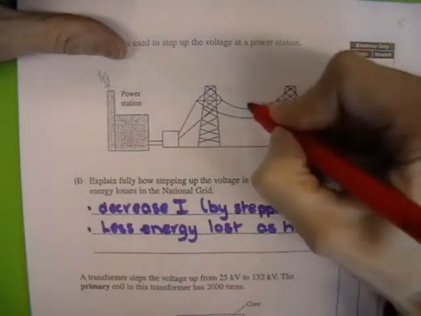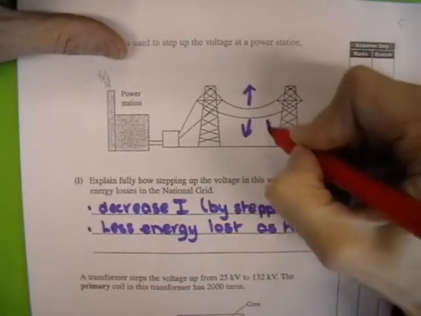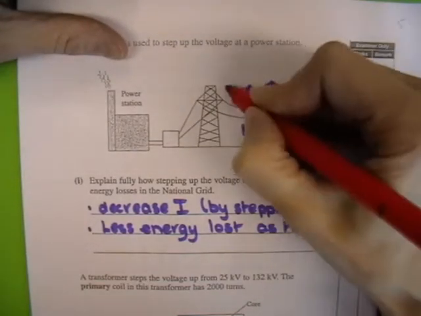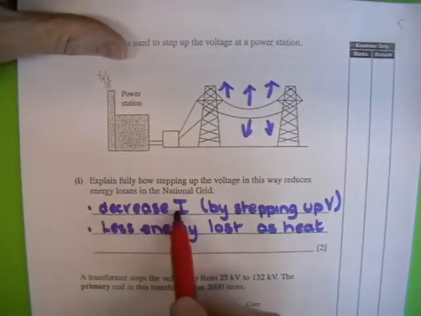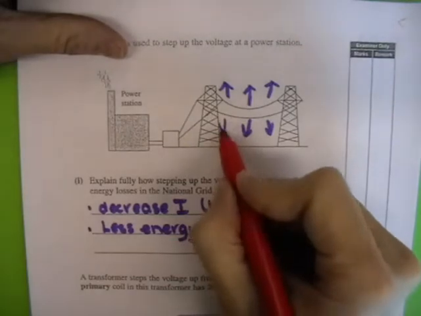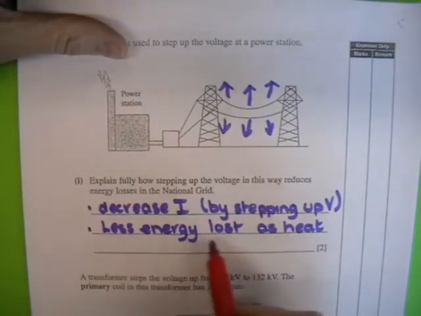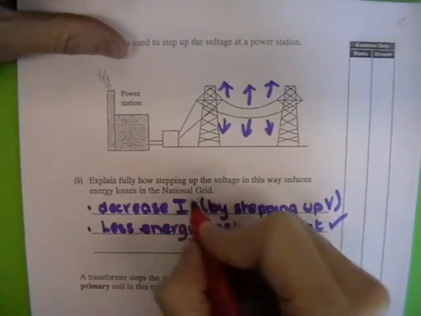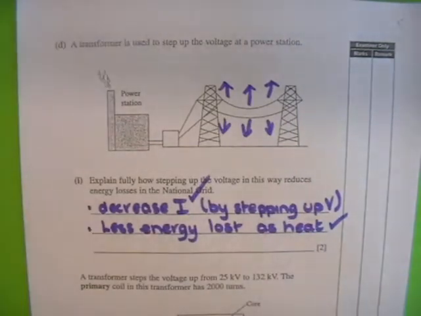Now, where does the heat go? The heat just goes straight out into the atmosphere and it's completely lost, it's wasted. So what they do is they decrease the current. That means they have to increase the voltage, and that means less energy is lost as heat. So there's your 2 marks: decrease I, less energy lost.